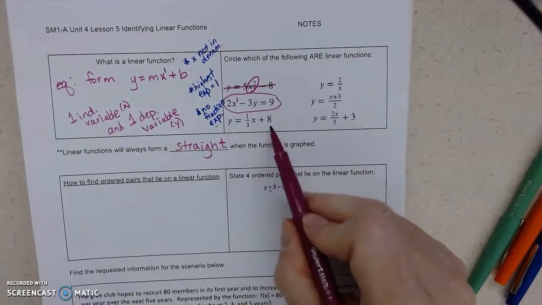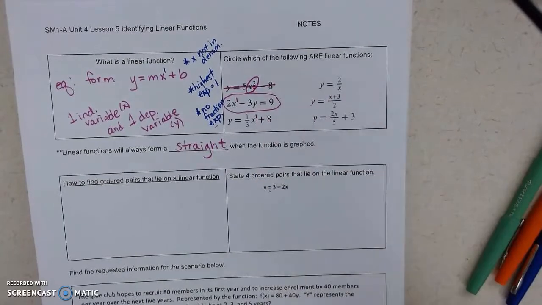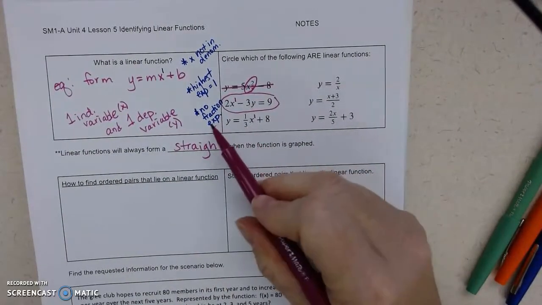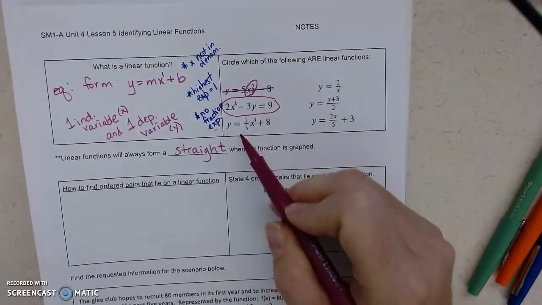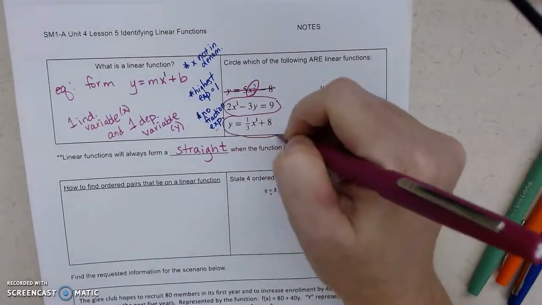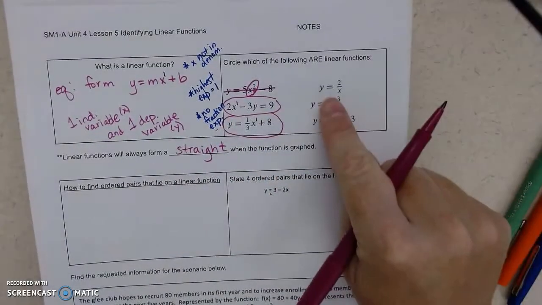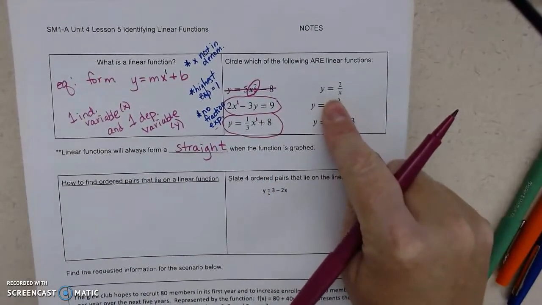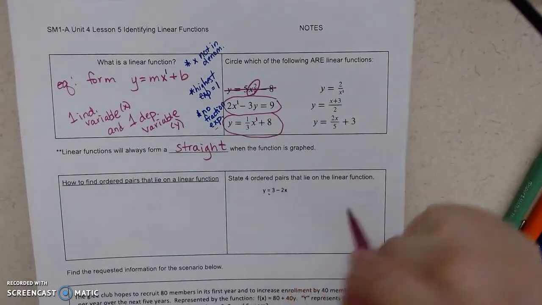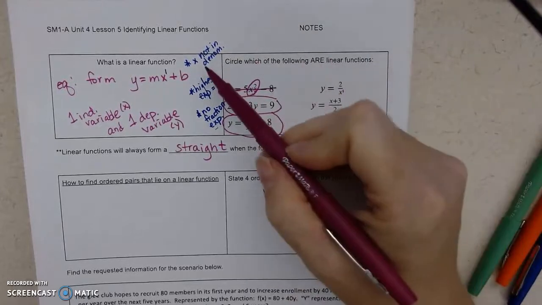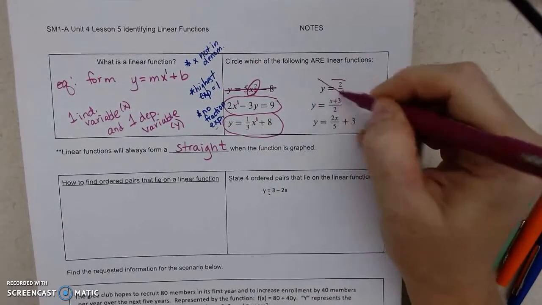y equals 1/3 x plus 8. Well, it's x to the first, so that's okay for our power. 1/3 is a fraction. It's not an exponent, so you can have a fraction coefficient. And everything else meets the criteria. Over here, y equals 2 divided by x. Well, it's still x to the first, so our power is okay, but x is in the denominator. That is not linear.